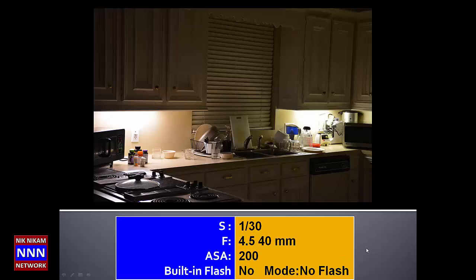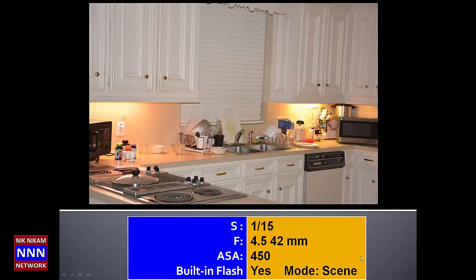So let's look at the next mode here. And here we have scenic mode, which uses, of course, the built-in flash. And here are the various numbers. But interestingly enough, the lighting seems to be good, and we can see very nice details of the glass from the blender, and we can see the lights under the counter, except the cabinets look brighter because of the flash, which is actually not the color of the cabinets in real life.